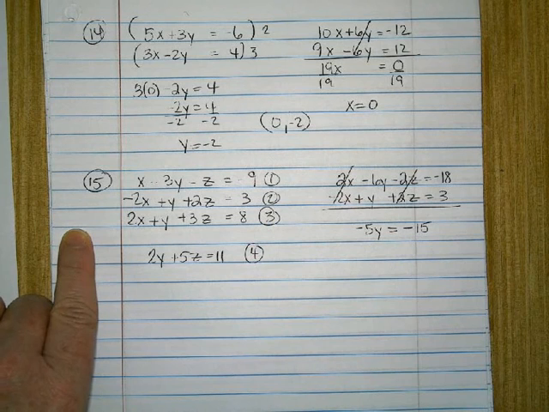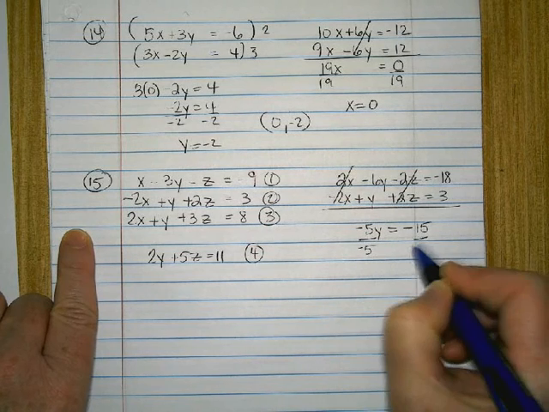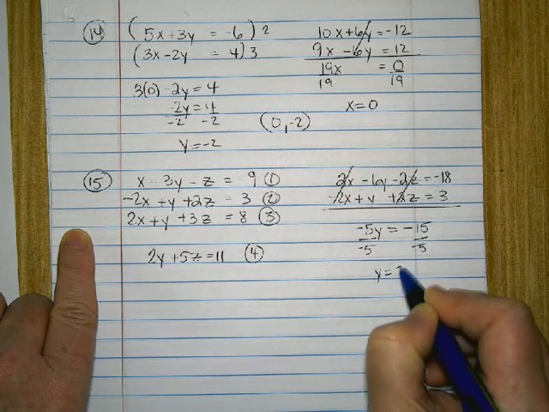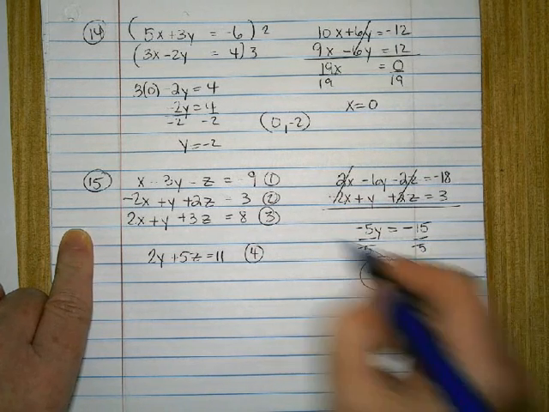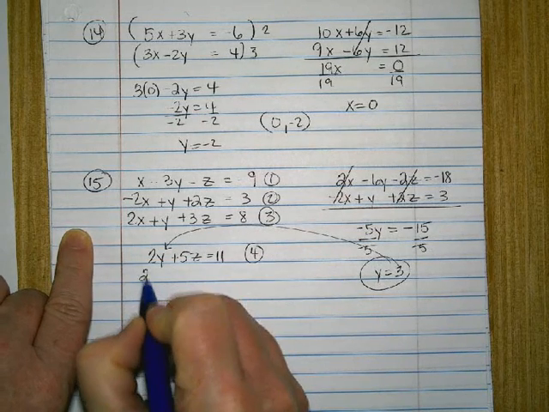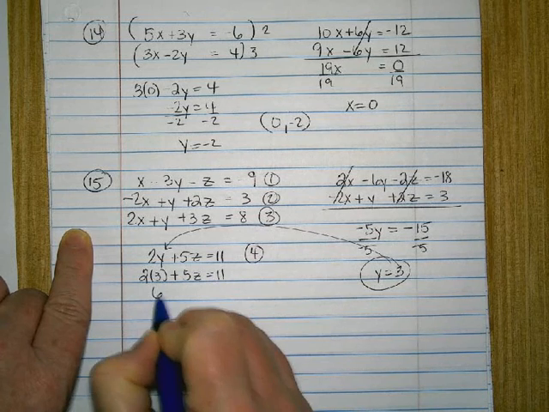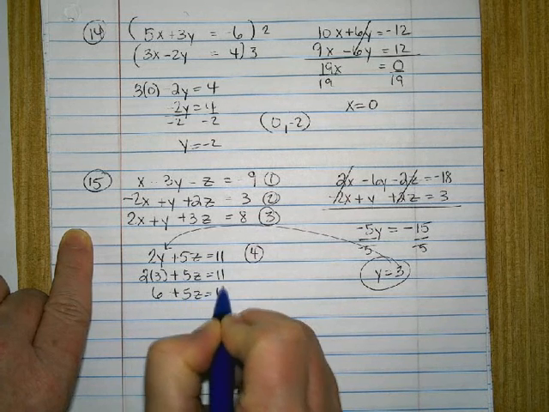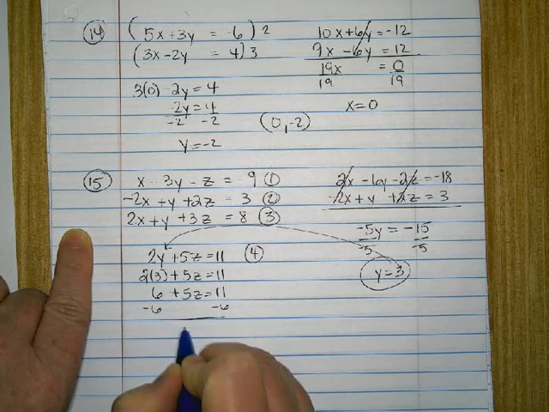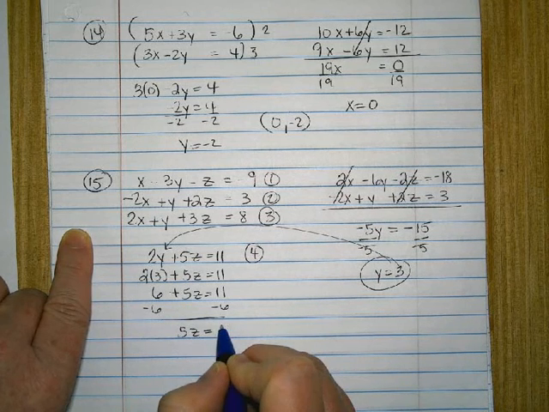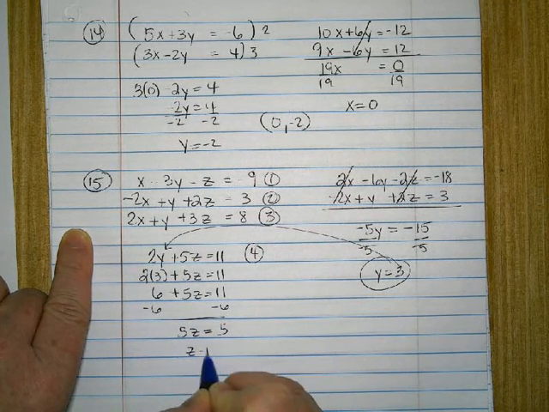That's equation 5, but guess what? I'm going to go on and figure out what y equals, and what's it going to equal? 3. Then you can take that right over there. 2 times 3 plus 5z is 11. Subtract the 6. 5z is 5, so z is 1.